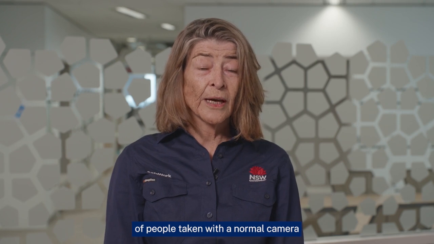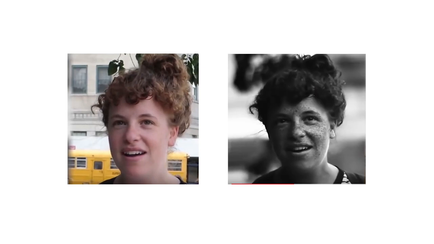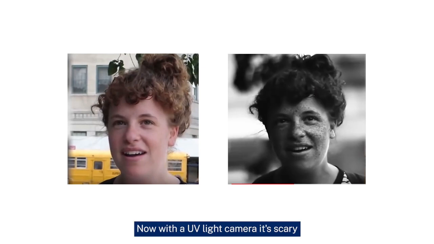We're now going to show you some photos of people taken with a normal camera and also with a UV light camera at the same time. This photo of a young woman taken with the normal camera shows her skin looking clear and undamaged. Now with the UV light camera, it's scary to see the amount of skin damage that UV has already done to her face.